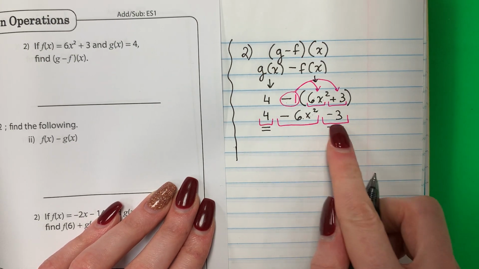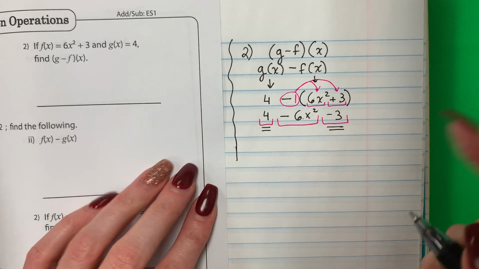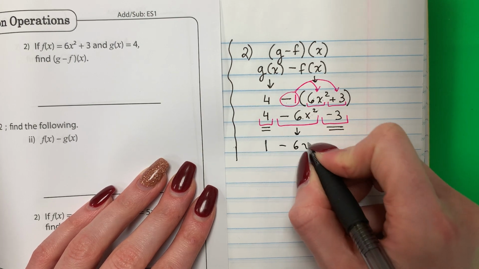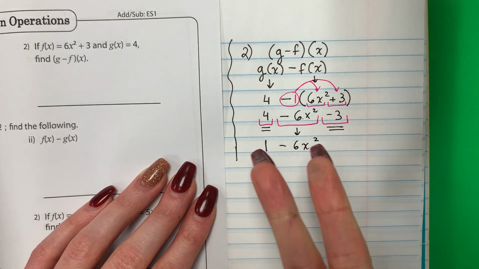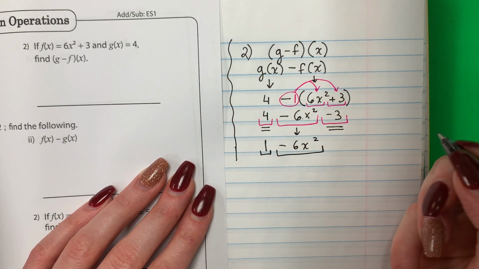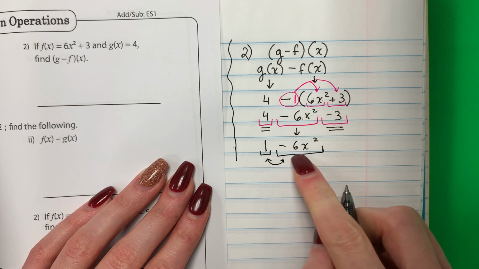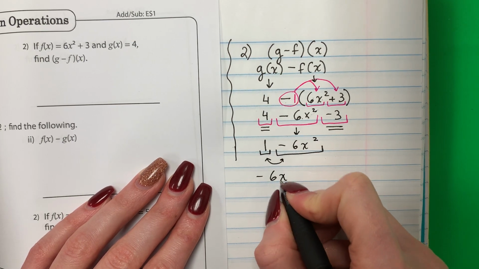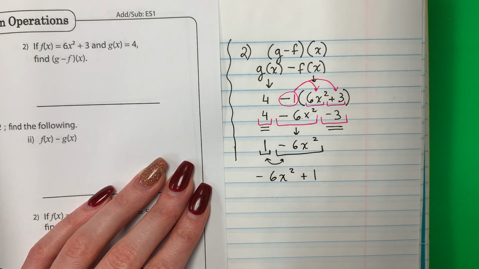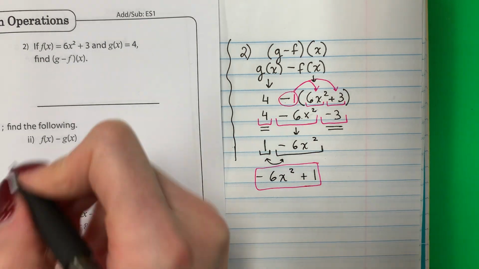Combine. 4 minus 3 is 1. Copy the different one. And I will need to switch, right? Letters and exponents in front. So this is negative 6x squared, and this is positive 1. This is your final answer. Let's go ahead and write that down.